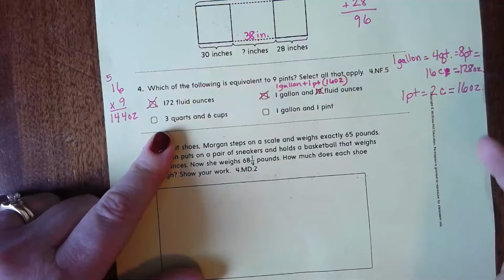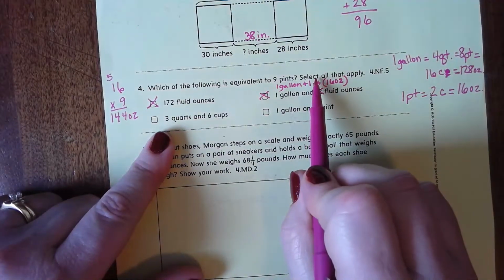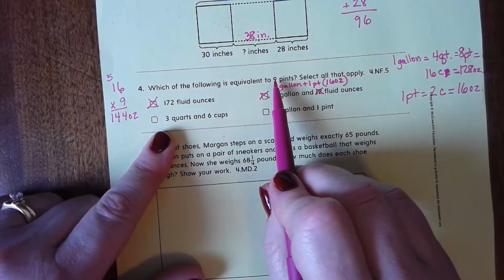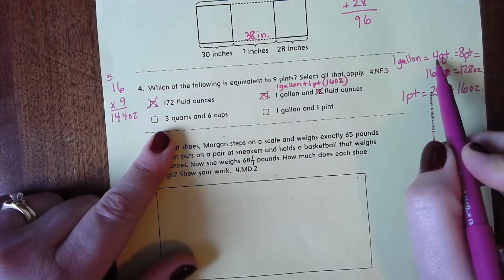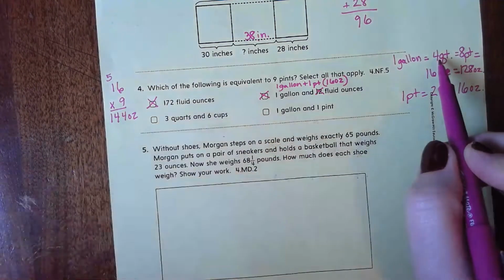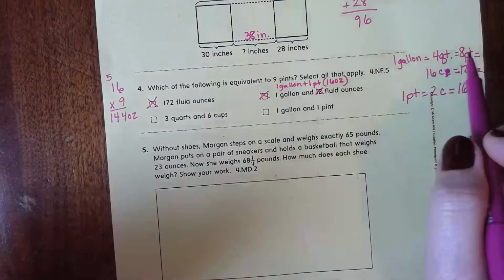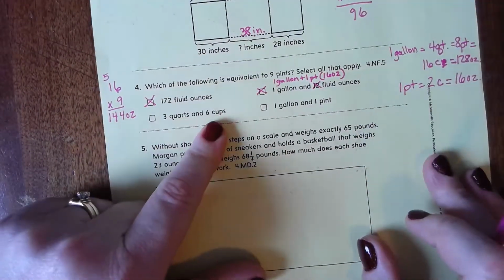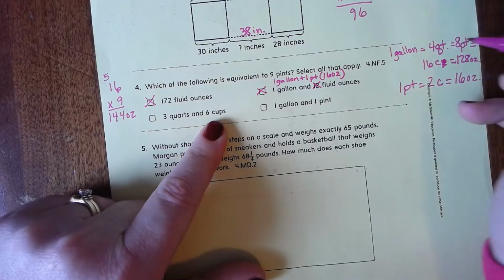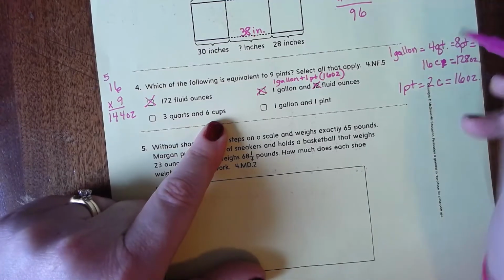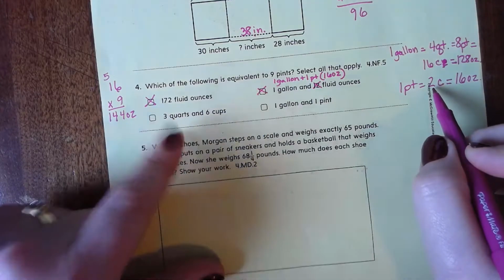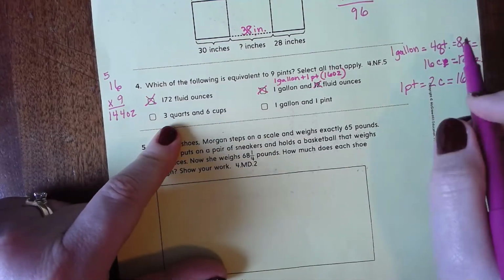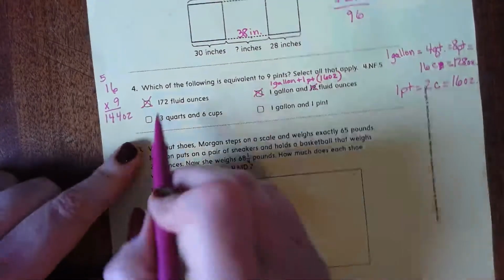Okay. Then 9 pints would really be equal to, well, let's see here, 4 quarts. Ooh, okay, let's see here. Well, could it be equal to 3 quarts and 6 cups? Okay, well, 1 pint is 2 cups. So 3 quarts, ooh, okay, so 3 quarts, let's see here.